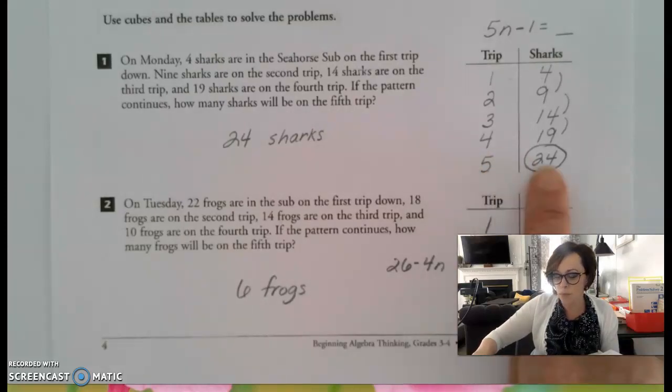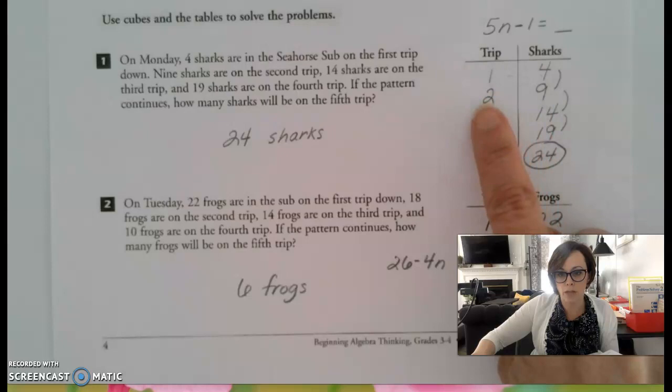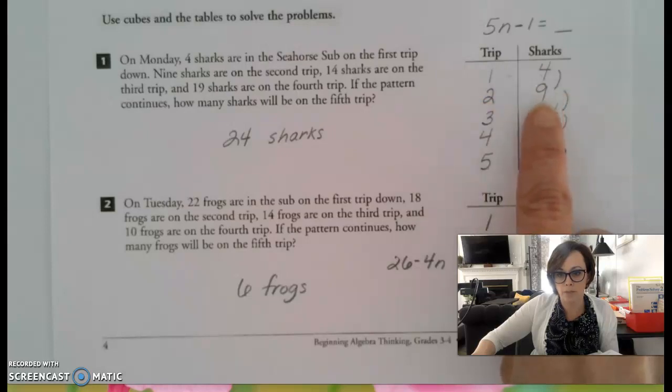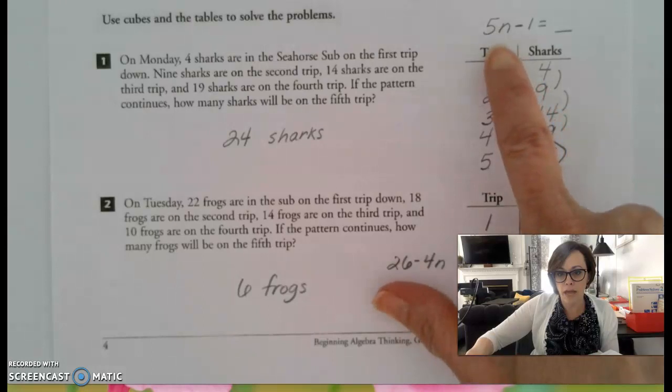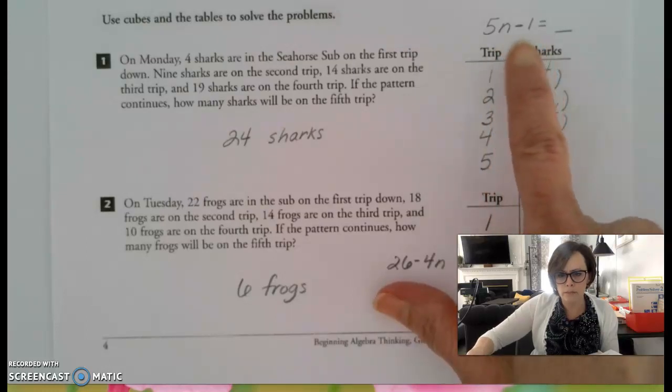Once I thought about this for a little bit, I started thinking about what the relationship was between my first column and my second column, and how I could come up with a rule that would apply to every single trip. I landed on the rule 5n minus 1, n being the trip number, and then subtracting 1 from each product of 5 times n.